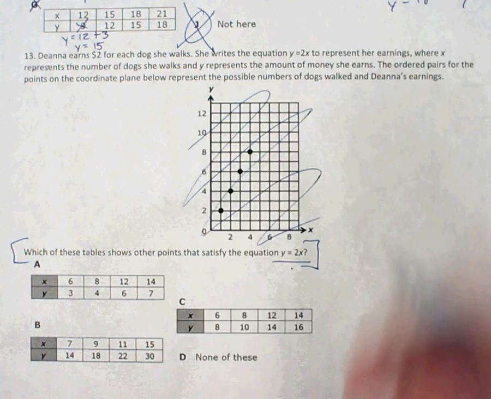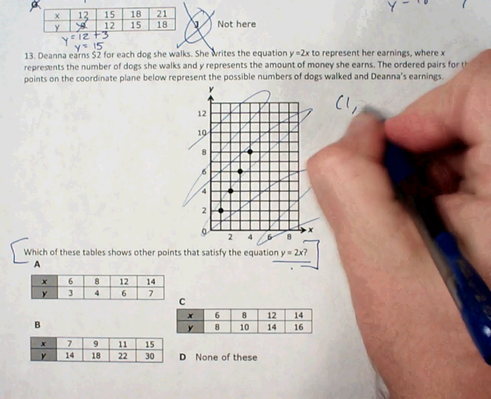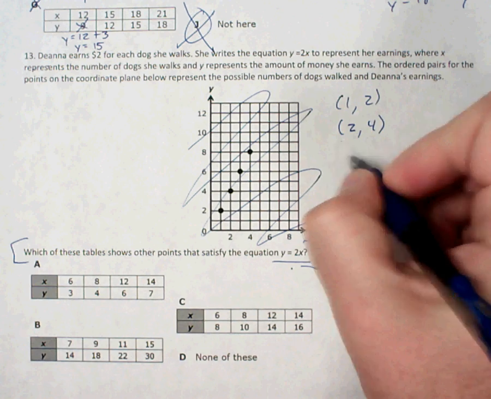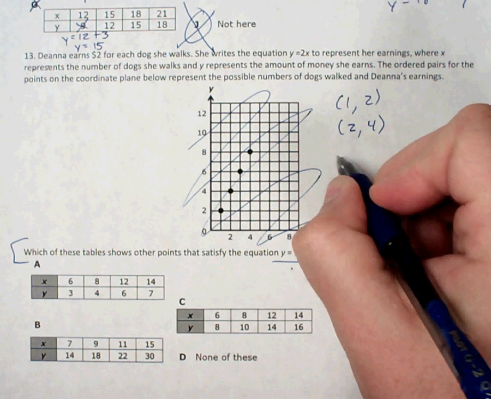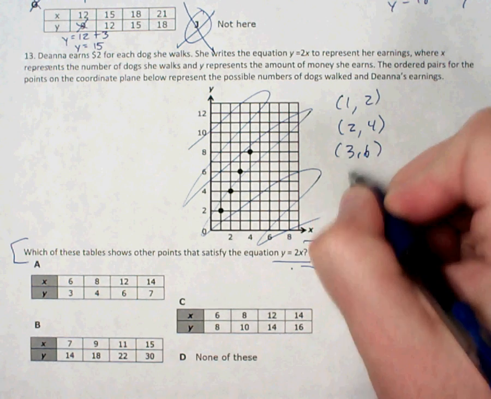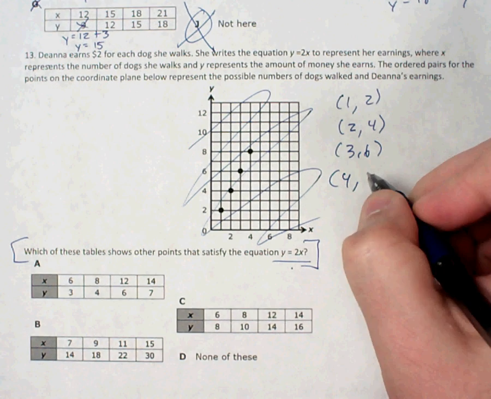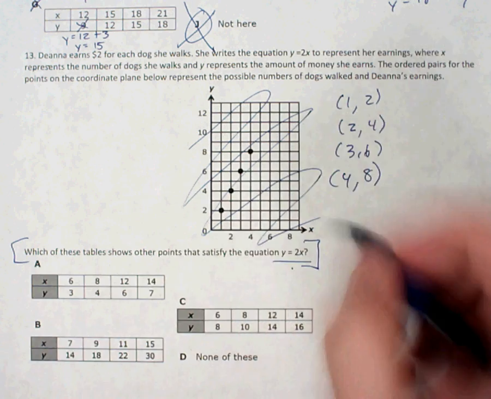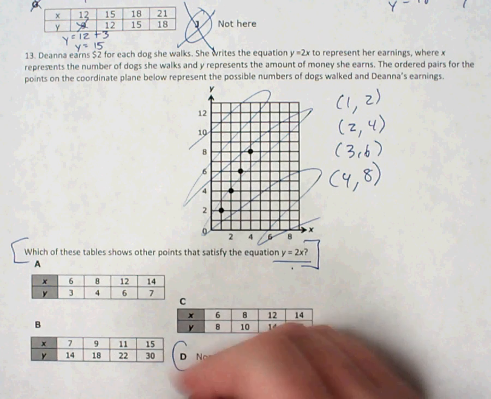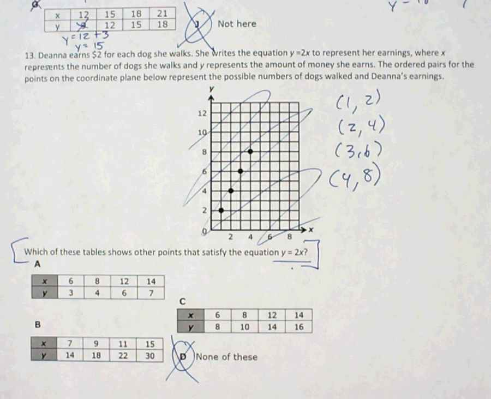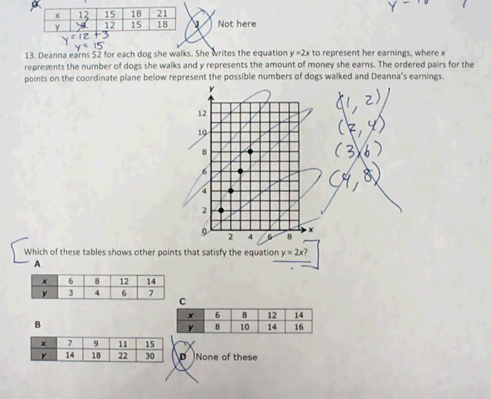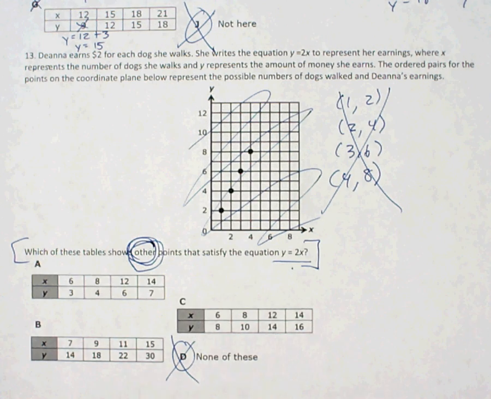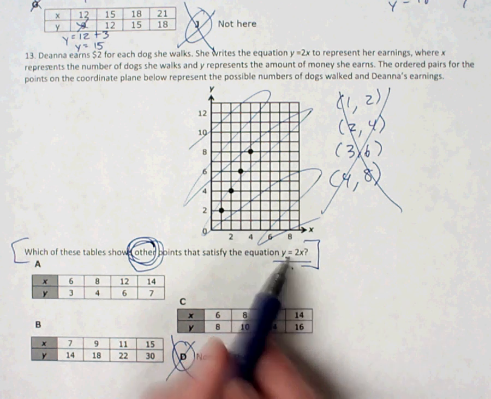It just serves as a distraction because I'm going to look at 1, 2, 2, 4, 3, 6, and 4, 8. And I'm going to think, oh, hey, those are the points, and I don't see them here, so it must not be this. Well, that's wrong because that's not what the question is asking. It's asking for the other points that go with this rule.